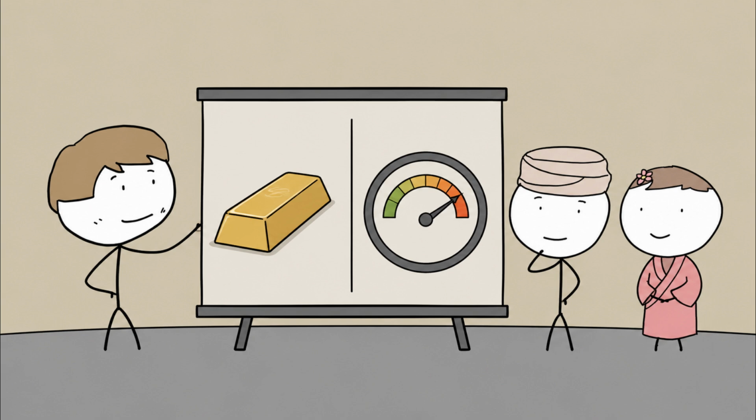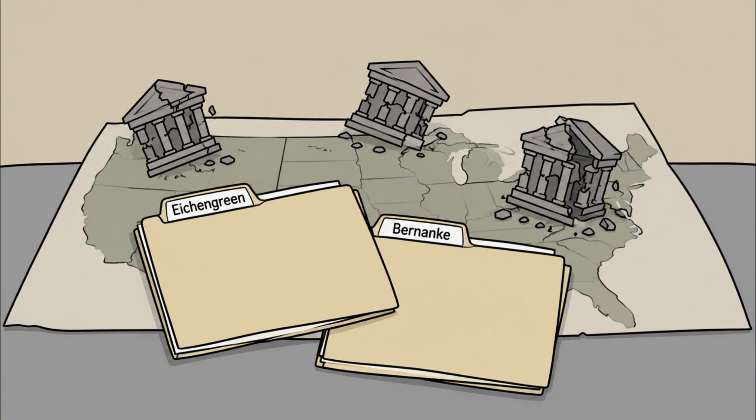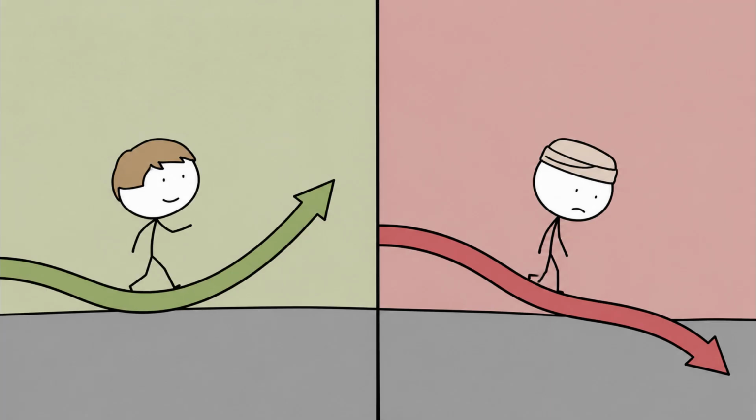And research on the Great Depression associated with Barry Eichengreen, Ben Bernanke, and others found a brutal pattern. The longer countries stayed tightly committed to gold, the deeper their depressions tended to be, and the later their recoveries began. Here's the part the comfortable story leaves out.